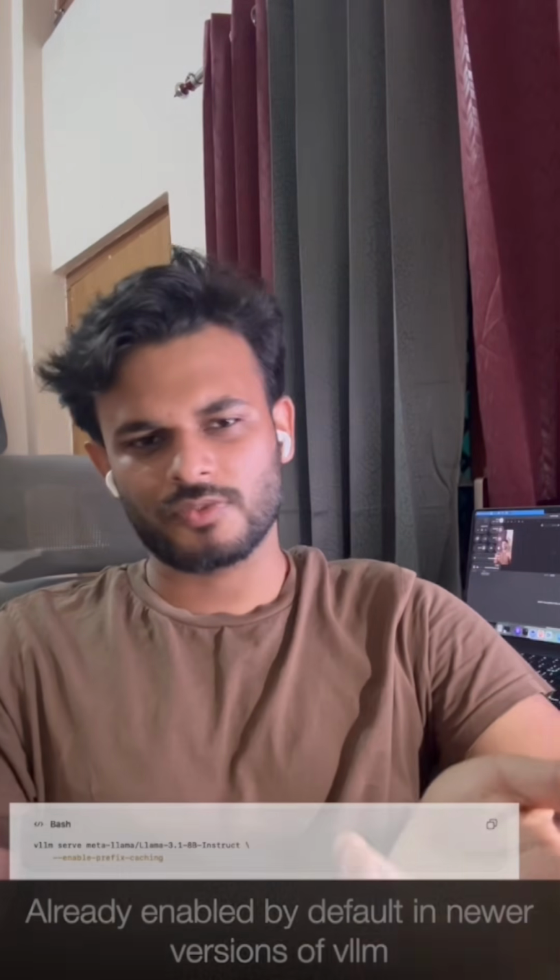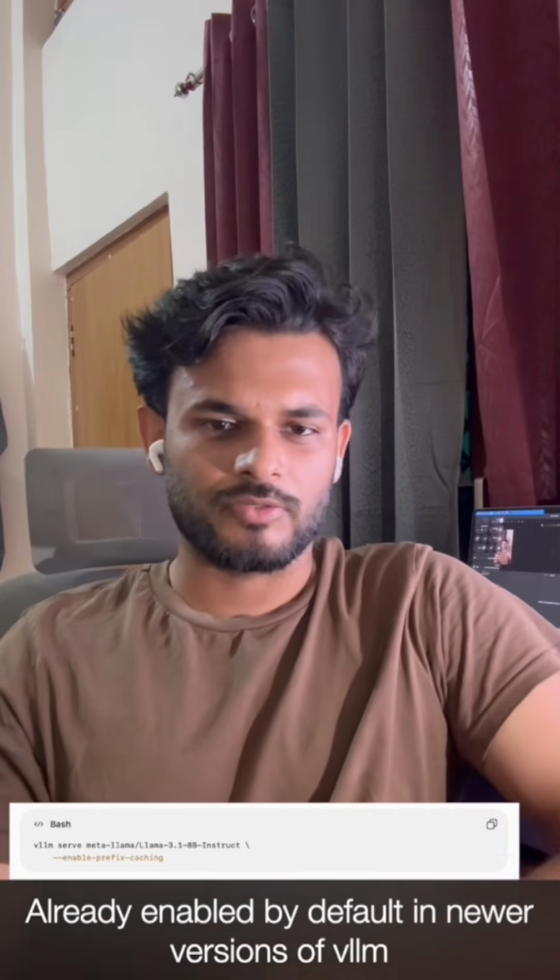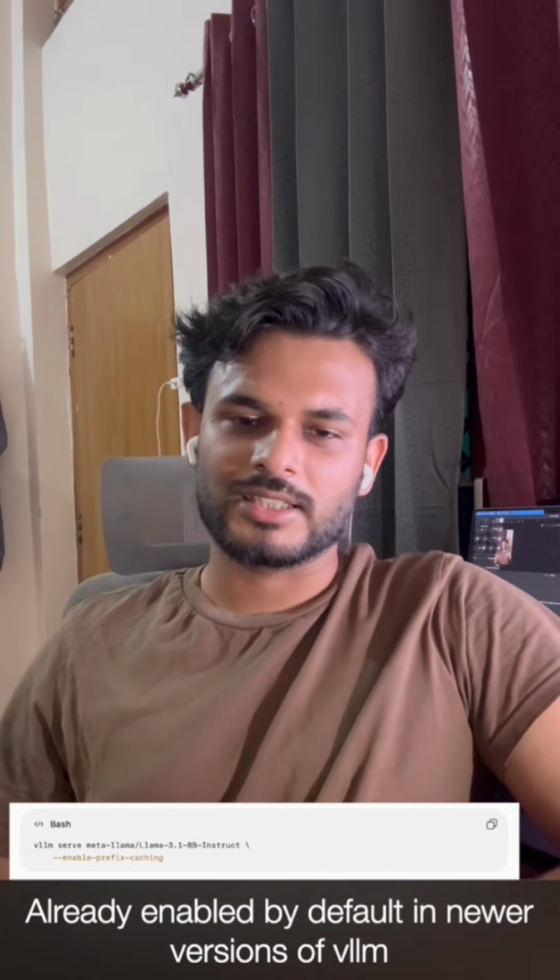To use prefix caching with vLLM, it's fairly simple. Just follow the settings while you're deploying the model, and it will enable prefix caching with your vLLM, and you can directly see its benefits as you repeat the same prompt again and again across multiple turns.